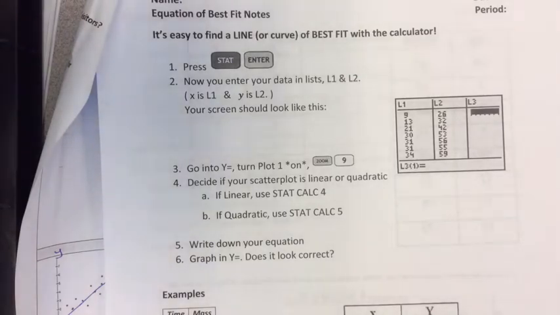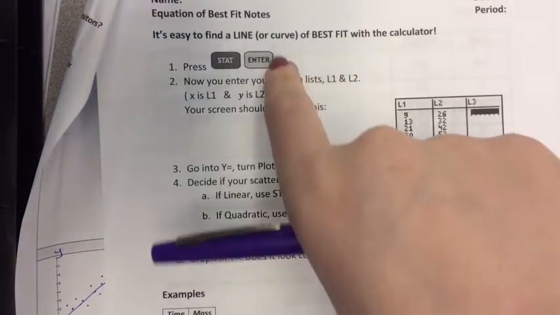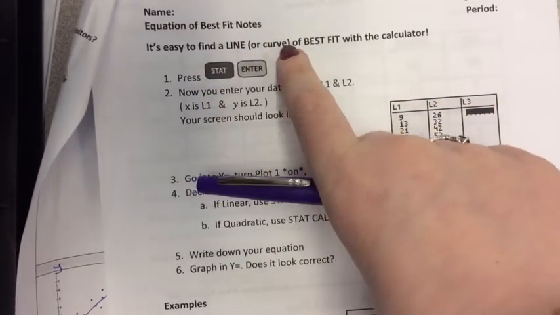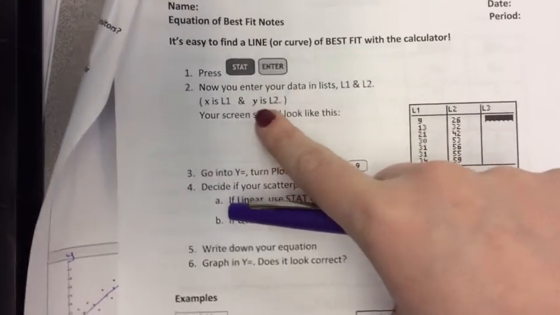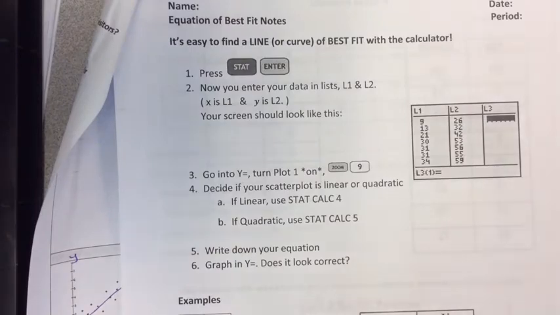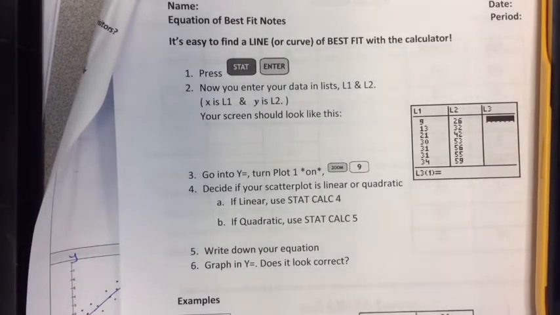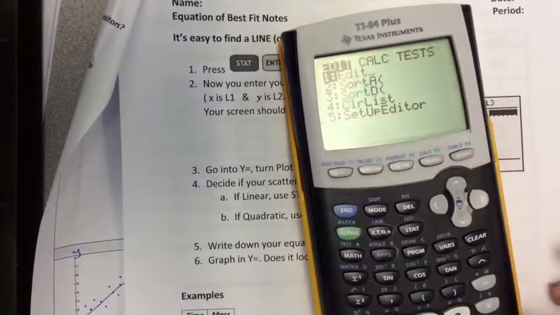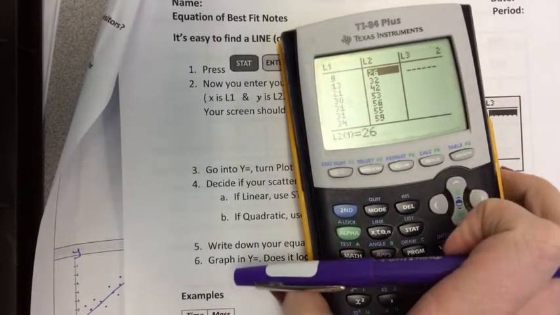Today we're going to become more exact about our lines and our predictions. So, in order to graph an equation of best fit, which is either a line or a curve, these are your steps in the calculator that you need to follow. So you're going to press Stat Enter. Okay, and enter means edit. And then you're going to put in your data.